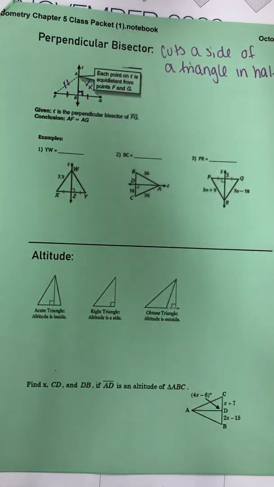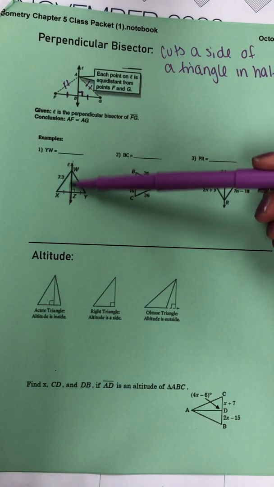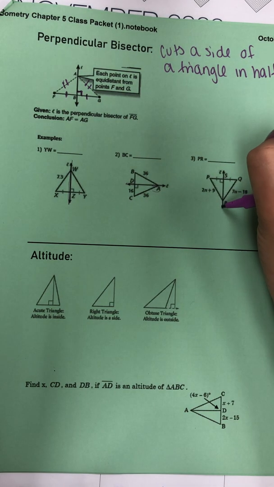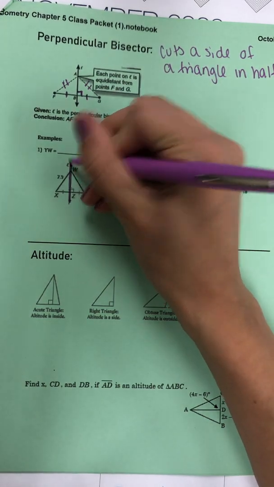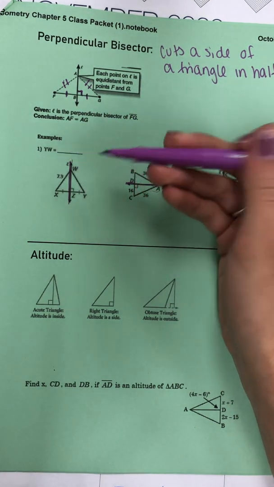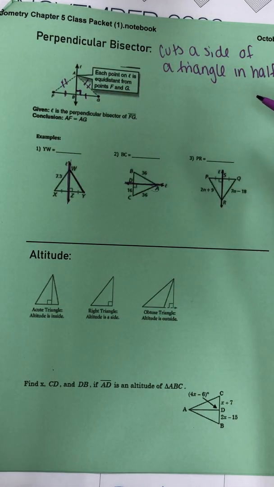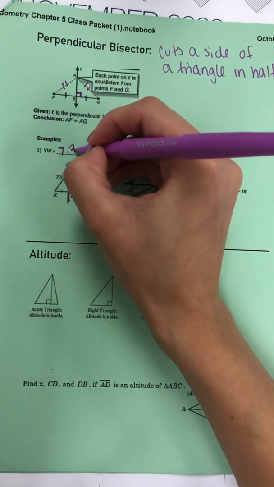So with that information, answering these 3 questions down here. WZ is a perpendicular bisector, AD is a perpendicular bisector, and RS is a perpendicular bisector. So we have bisectors here. And this first one says, what is the length of YW? Well, since we have a perpendicular bisector, the 2 sides are the same. So this would also be 7.3.